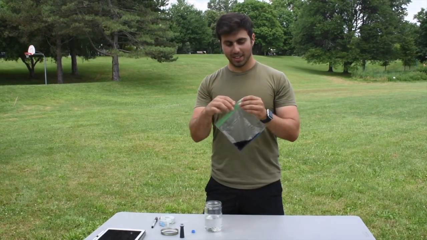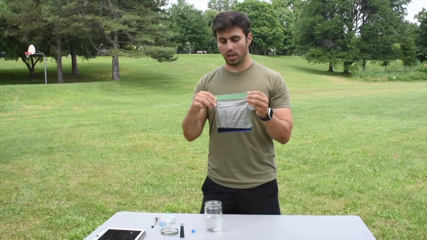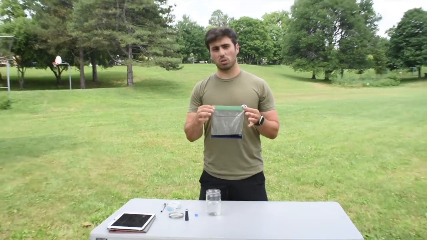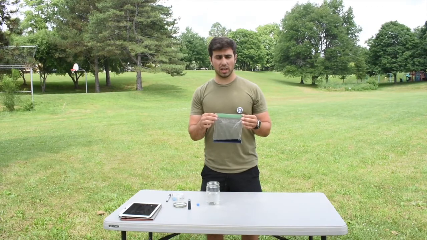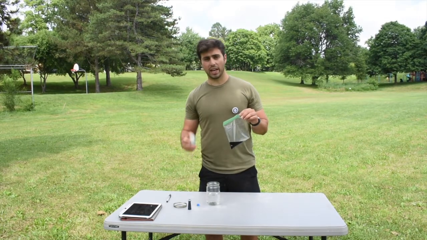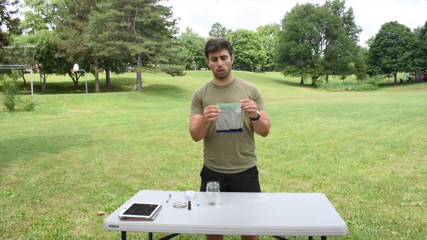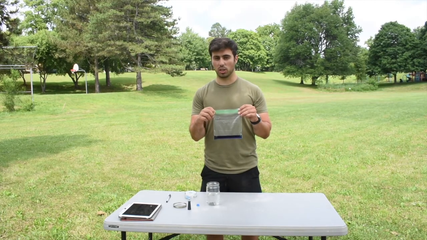Awesome. Seal it up, and then we'll tape it to maybe a window or something like that. If you can, someplace warm so that the water will heat up, and then you can see what happens.